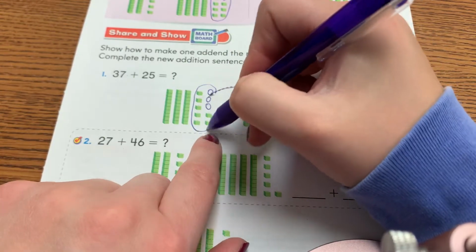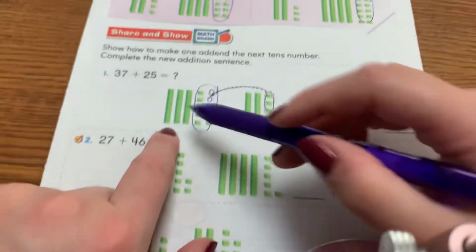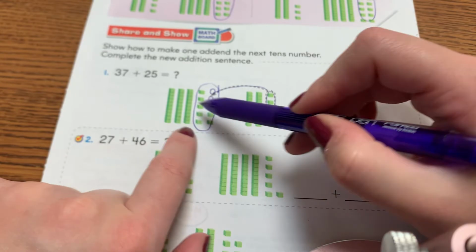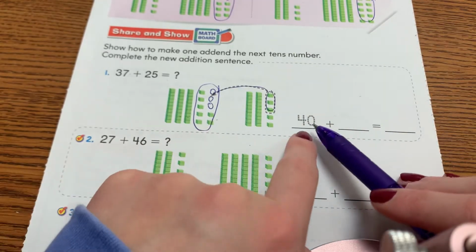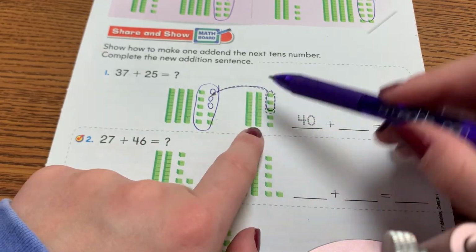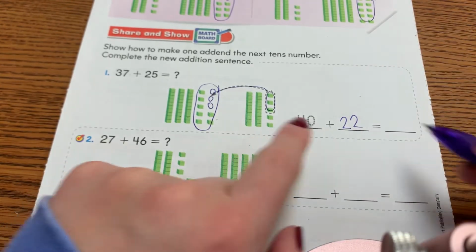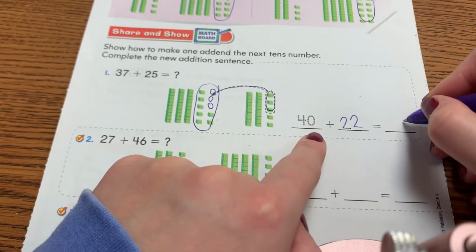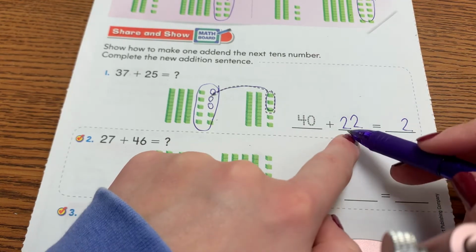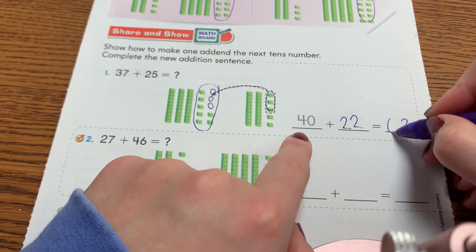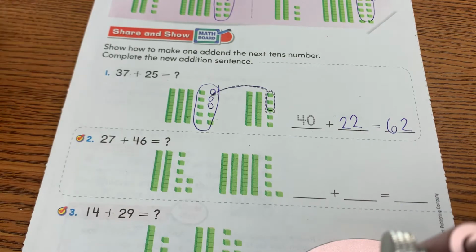So we can circle this. Now we have 1, 2, 3, 4 tens, 40, plus 22. 2 and 0, we know that's always going to give us 2. 2 and 4 will give us 6. So my answer is 62.